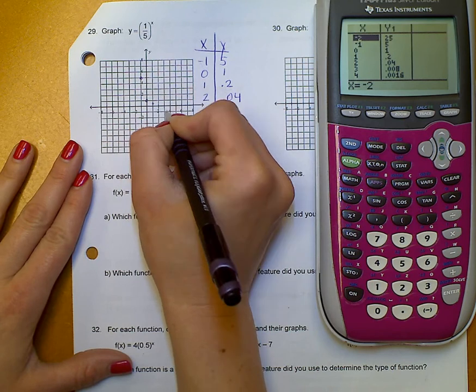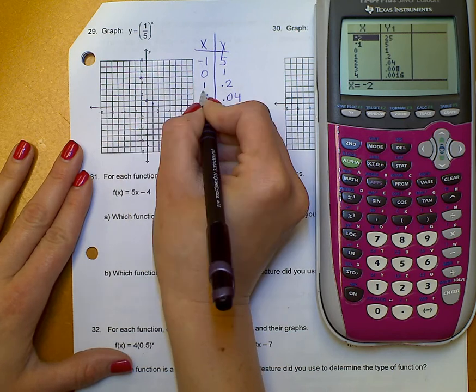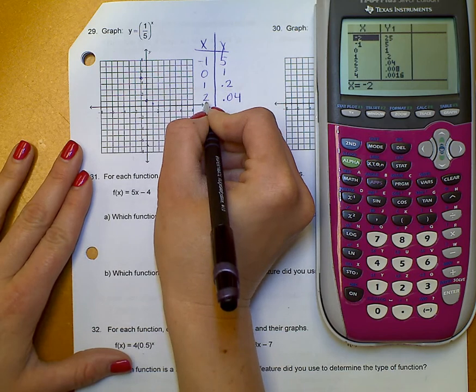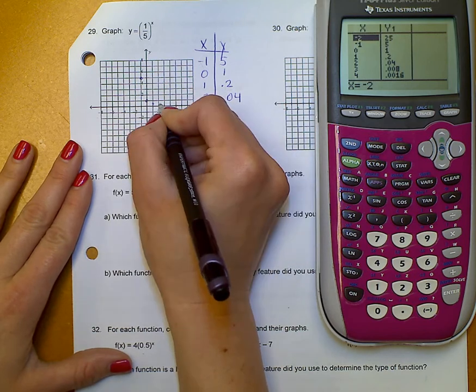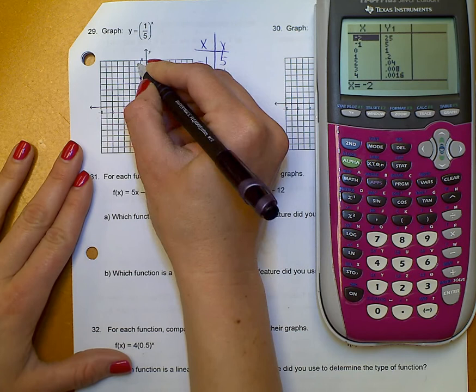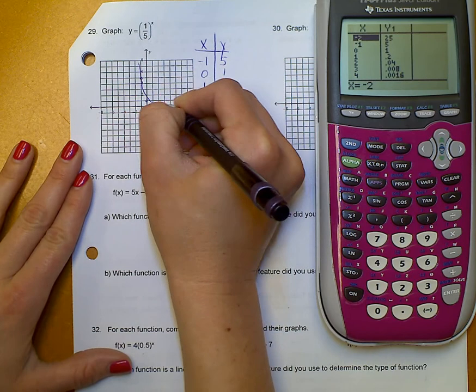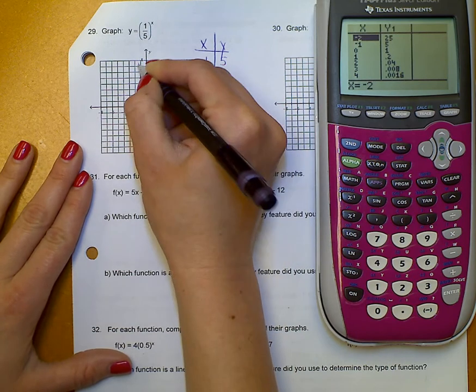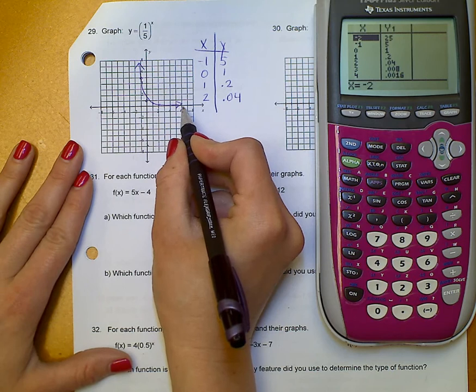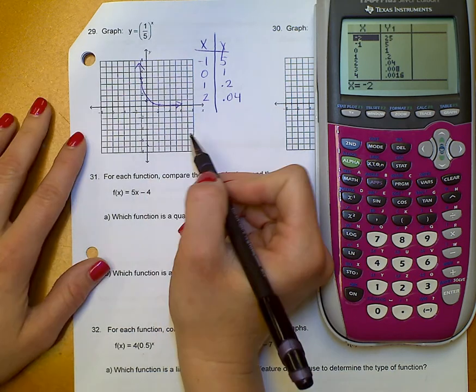When it gets to the point 1, 0.2, 2, 0.04, it's going to be pretty hard to graph. Just do the best you can and make sure it's exponentially decreasing the whole time. But remember, it's not going to cross over that x-axis. And make sure to put arrows on the edges of your graph because it's continuous.